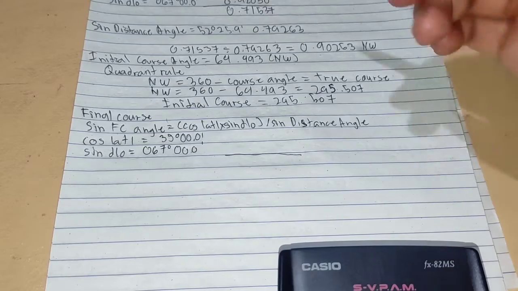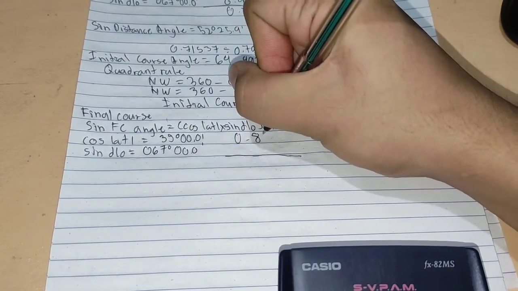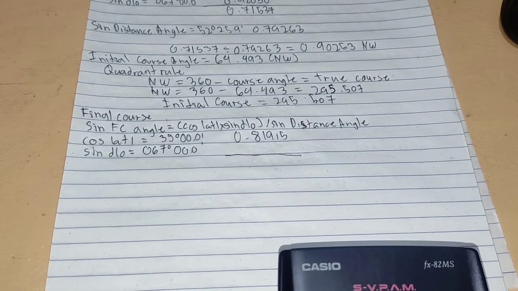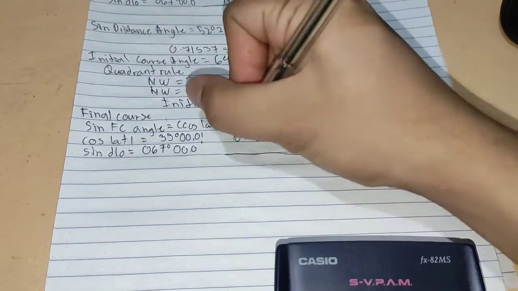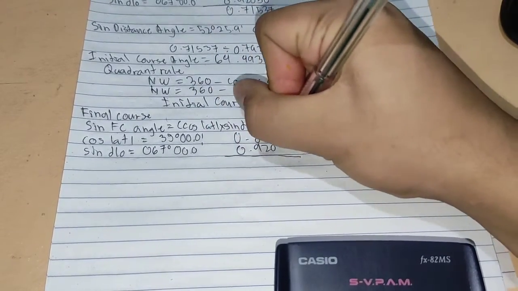So the answer will be 0.81915. And then also in the sin Dilo. So sin 67 degrees is equals to 0.92050.